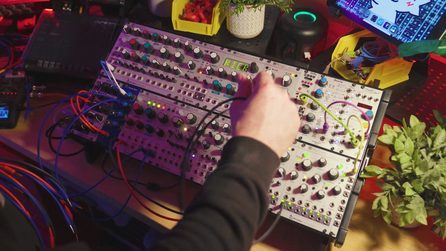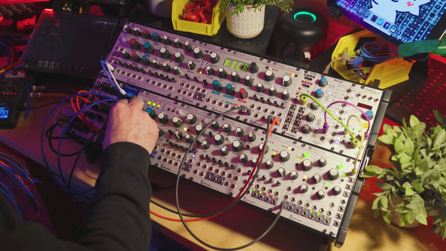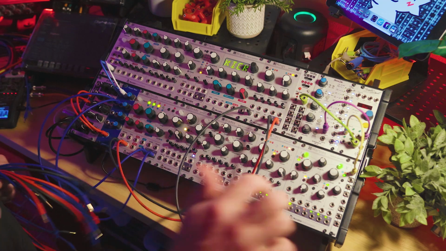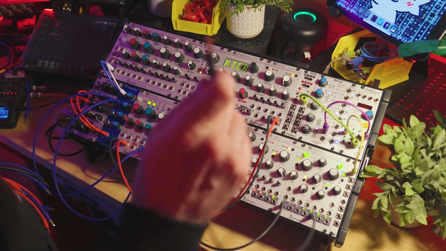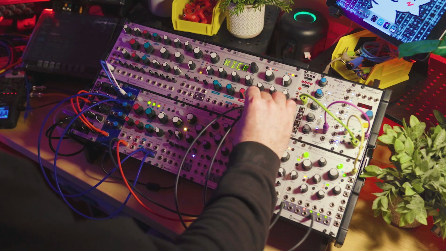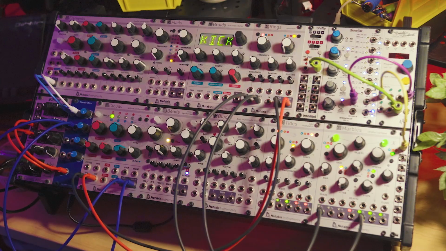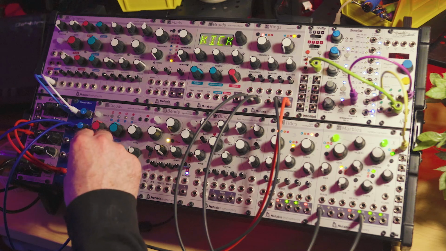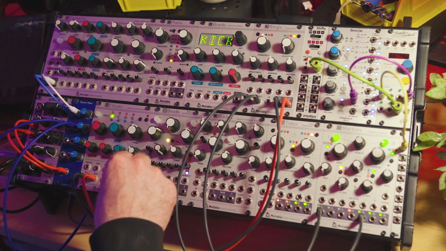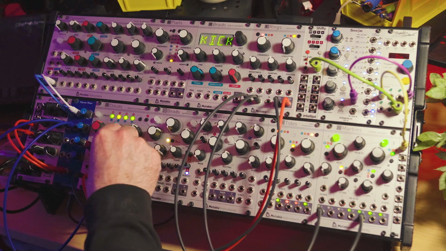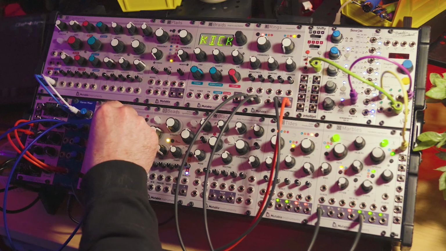So there's Rings. I'm going to turn that down a little bit. Rings in the Clouds. Everybody loves Rings in the Clouds. We're using Marbles here as our sequencer for this, and we're going to be using the strum and volt per octave in. So there's our beautiful Rings in the Clouds. Clouds is a granular processor, and we're going to find some sweet spots here.